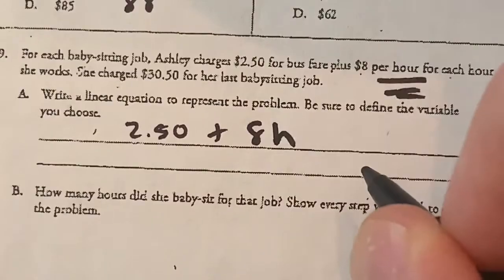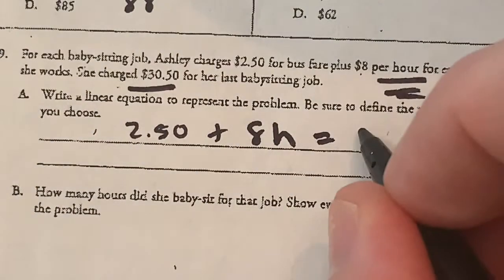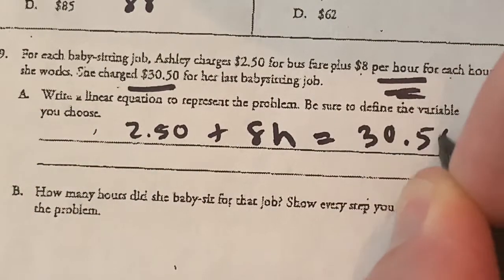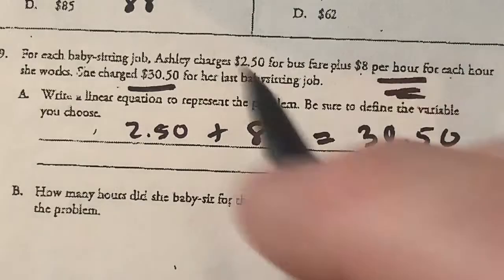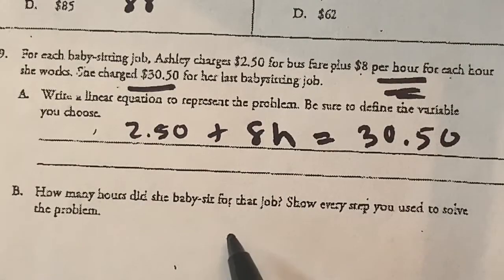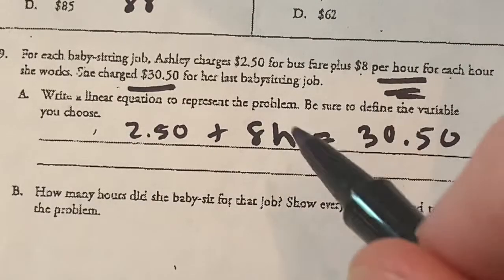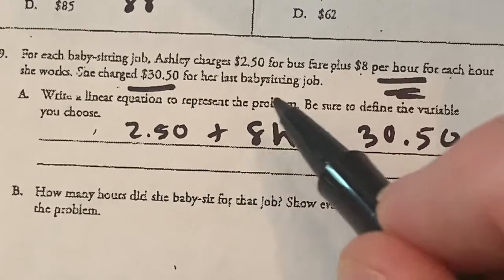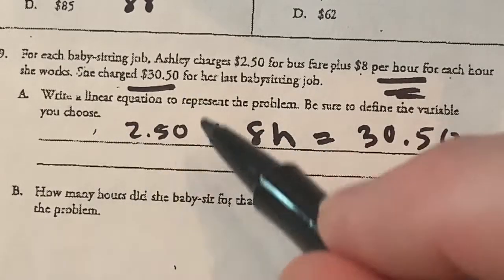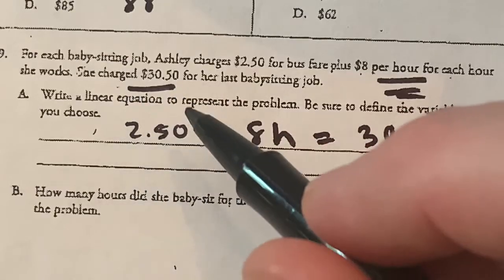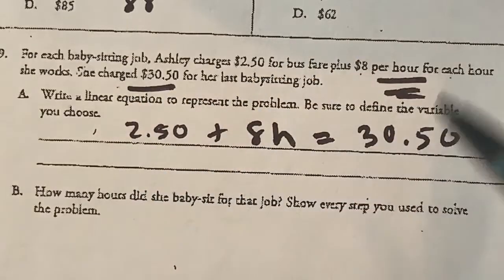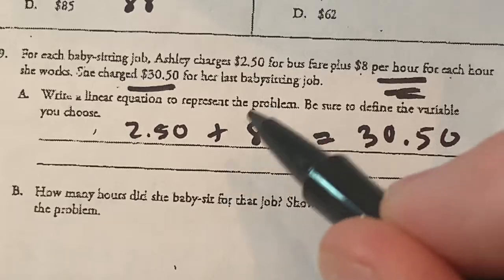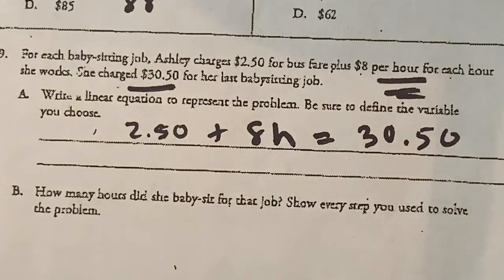So 8 times the number of hours. And then that equals, we know what she charged, which is $30.50. So there's your equation, right? Then, how many hours did she babysit for that job? Show every step. So this is a two-step equation. You're going to bring that down and you're going to solve it, right? You want to deal with the 8 hours last, so you want to move this 2.50 first. So think about this as positive, how you're going to move it to the other side. And then this is 8 times h, so think about how you're going to undo multiplication after that.